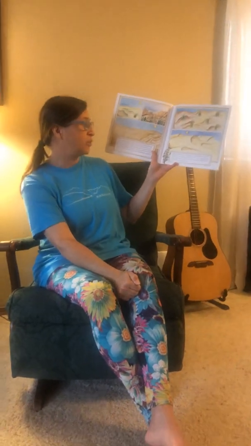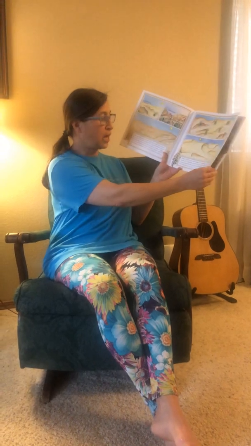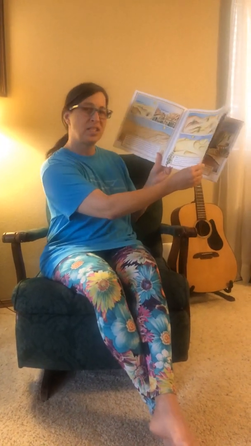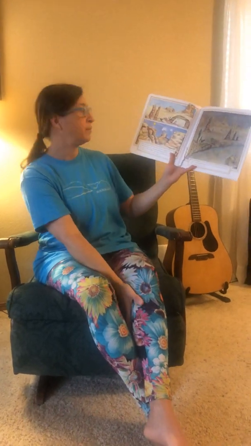On some sandy deserts, strong winds blow the sand into smooth hills called dunes. Over time, dunes can move. Do you think they get up and walk on their feet? I don't think they do. I think it's just the wind.